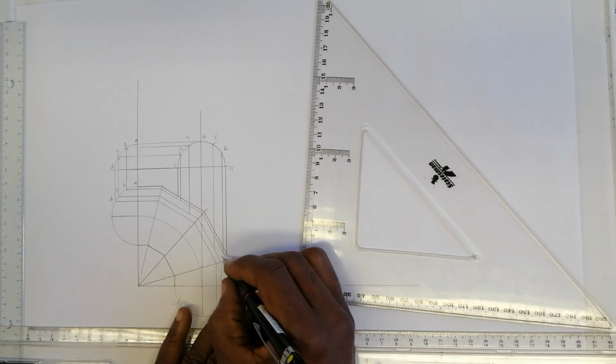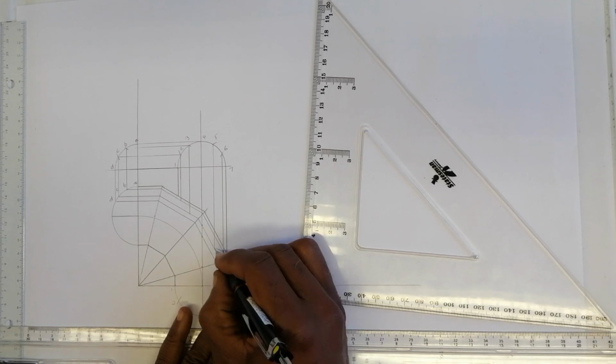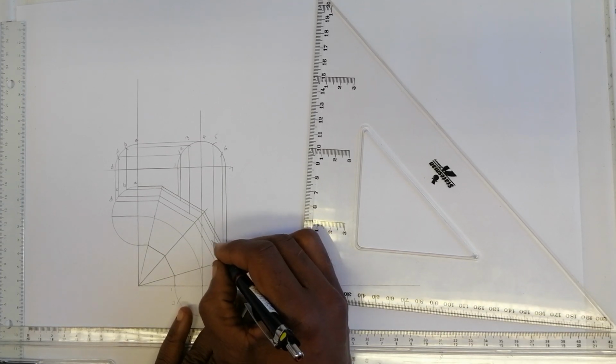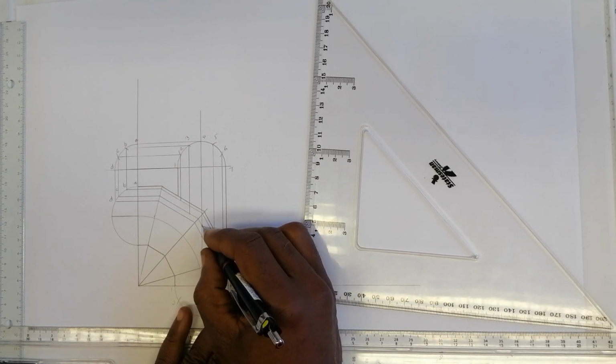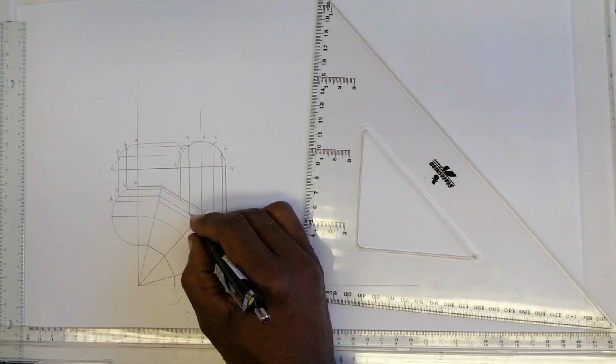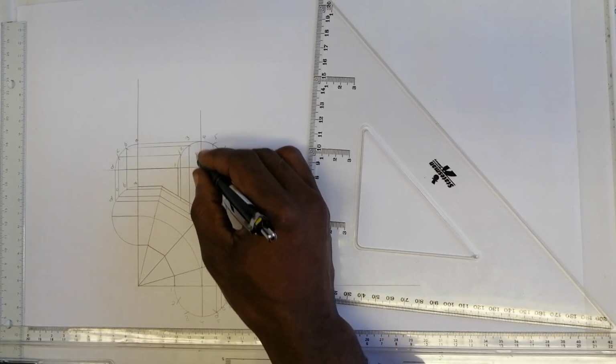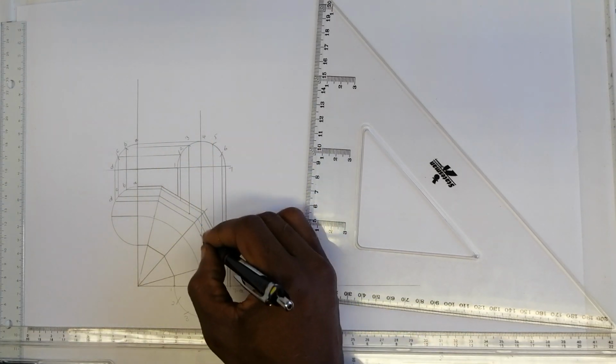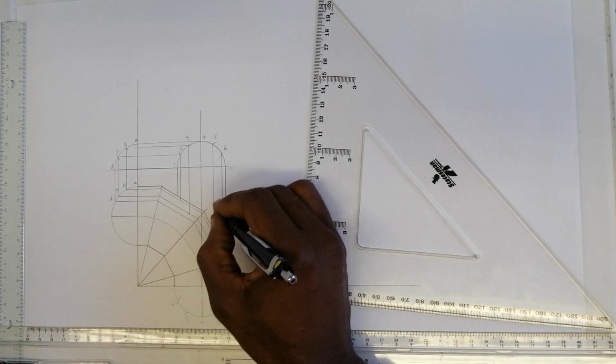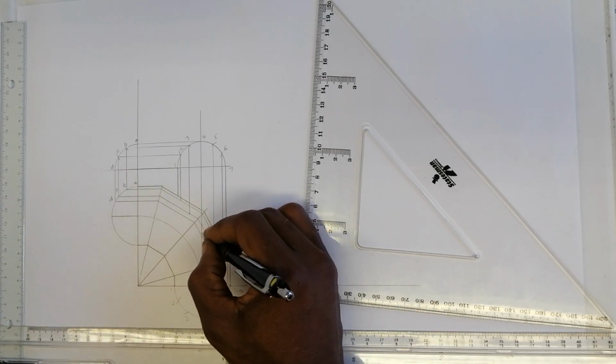Okay. Then we have 6 here. We have 5 here. We have 4 here. Now you see that here this is 3, this is from 4. You see that the joint is between 3 and 4.